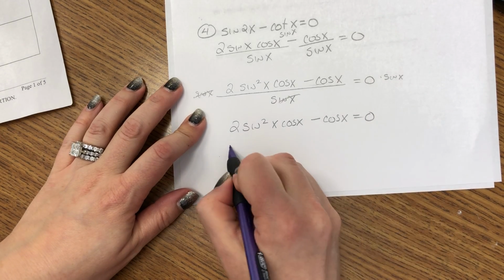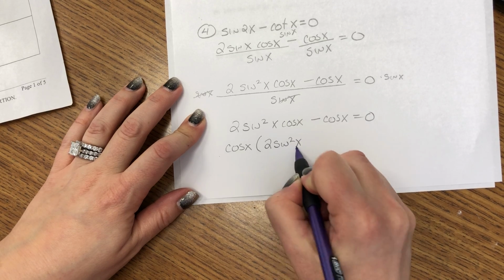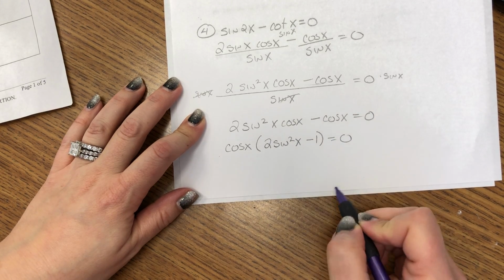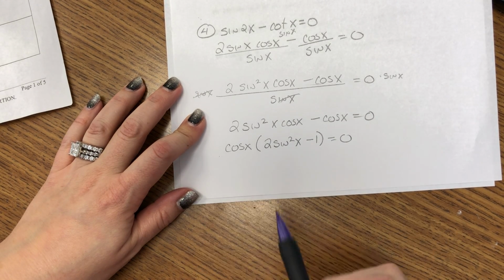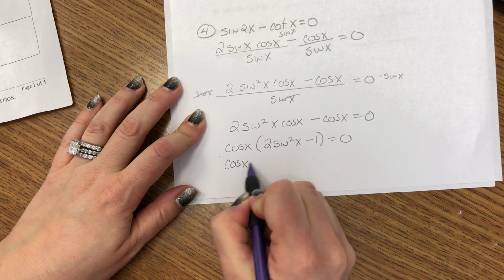Now I can factor out a cosine. And then set each factor equal to 0.